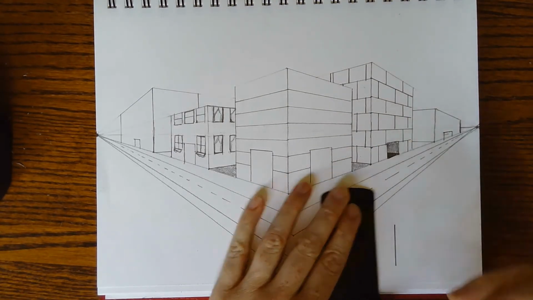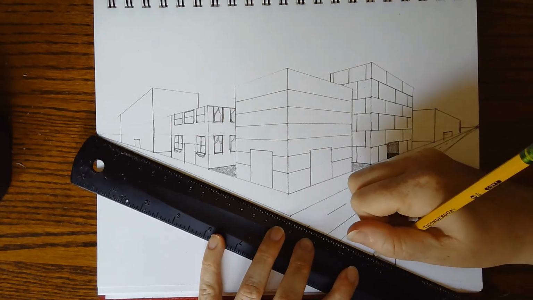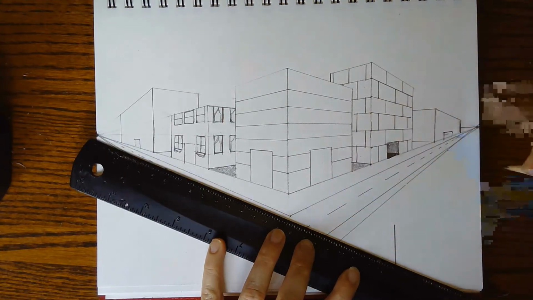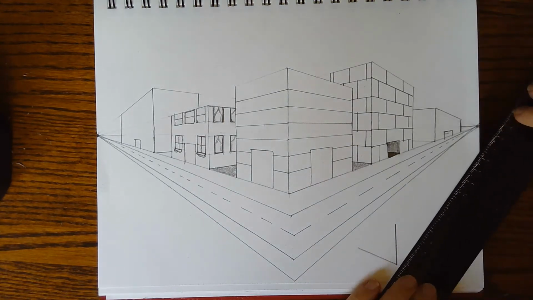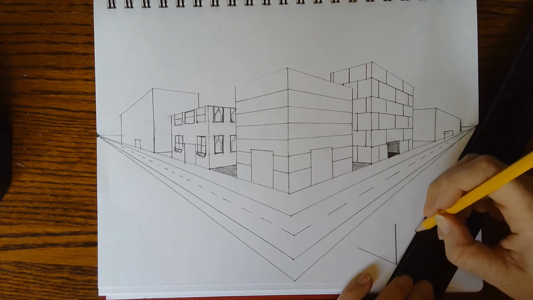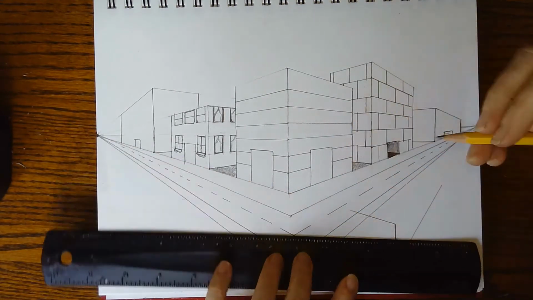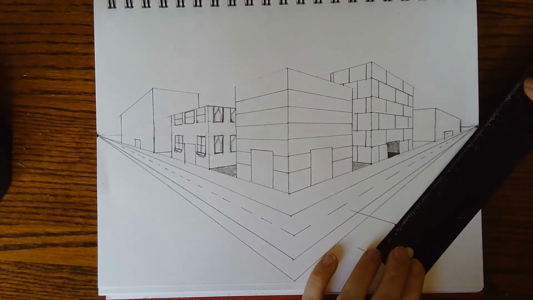Let's put a line here. I'm gonna connect it to vanishing point number 1 and vanishing point number 2. And I didn't draw all the way across because I didn't want to have to erase all the way across my city. And we're gonna connect this to vanishing point number 1, vanishing point number 2.